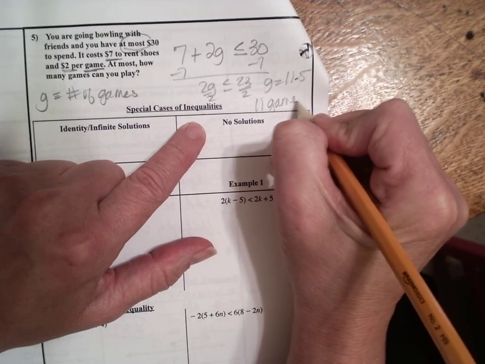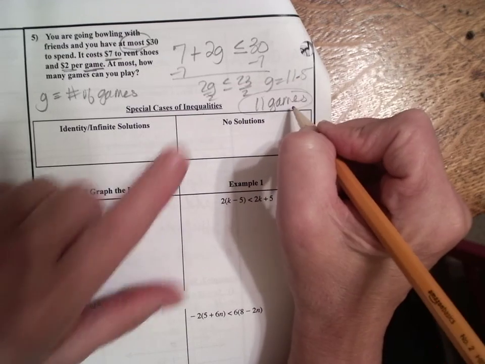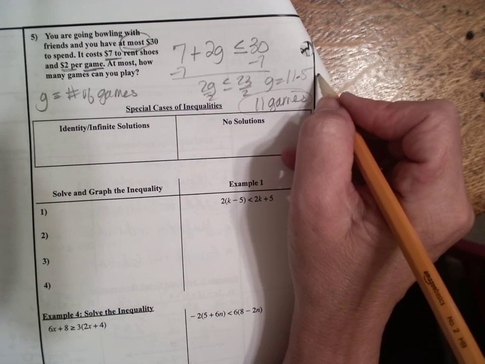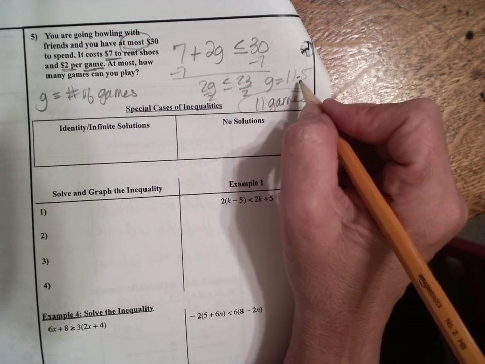So you've got to think about your scenario and whether you should round up or down, but you don't have enough money to bowl 12 games. You have enough money for 11 and a little left over.